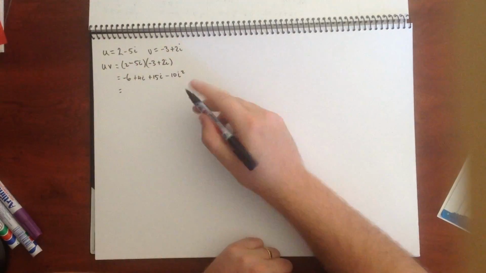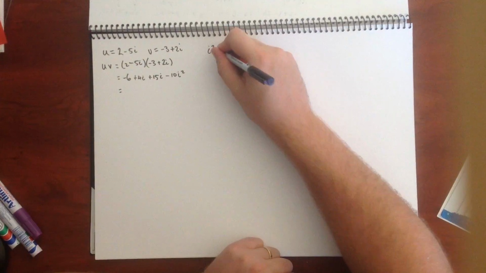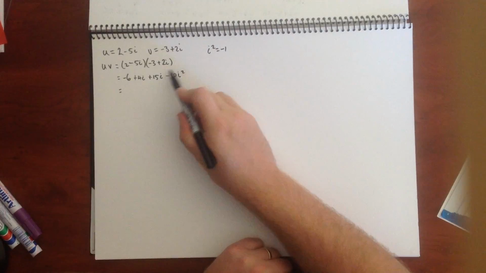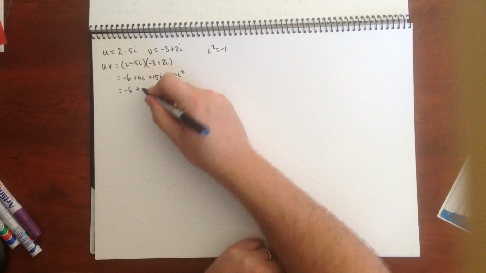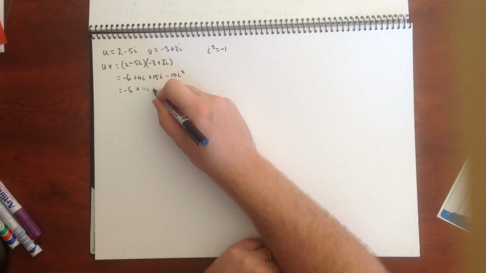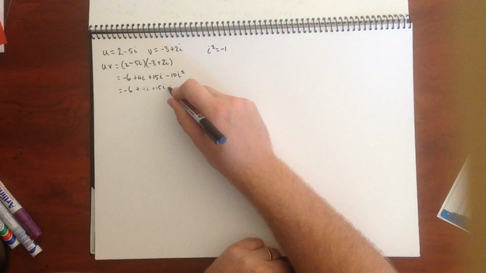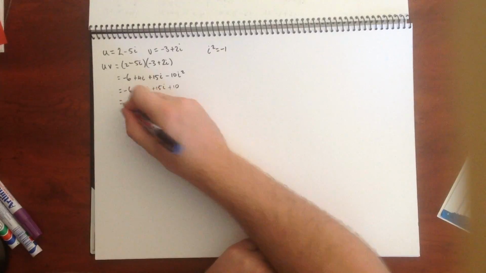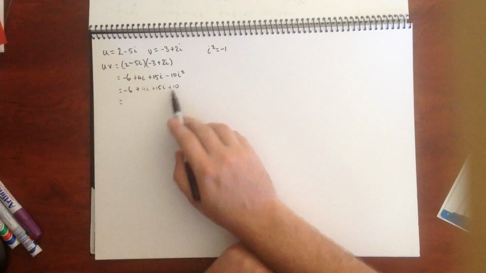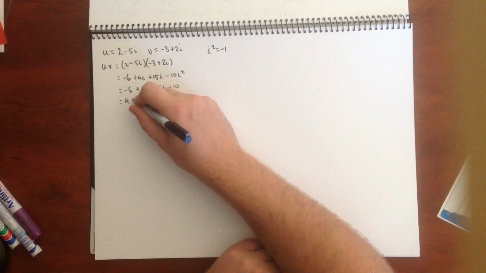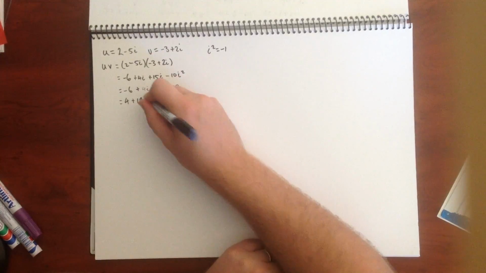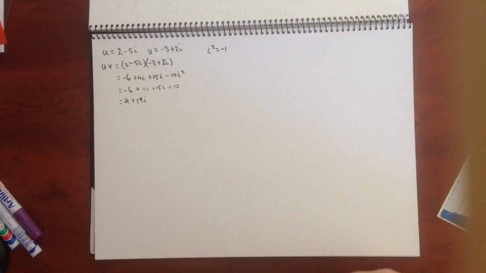Now, the thing to remember is that by definition, i squared equals negative 1. So this we can make positive 10. So we've got negative 6 plus 4i plus 15i plus 10. Now we can collect our like terms. Minus 6 plus 10 gives us 4. 4i plus 15i gives us 19i. That's what we can do there.